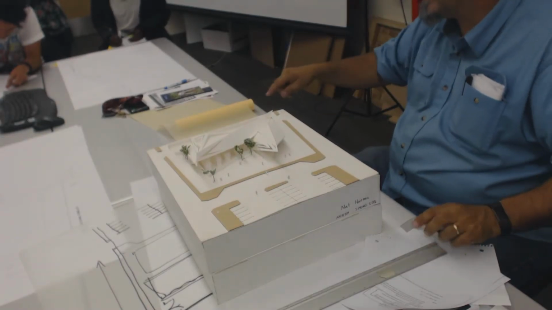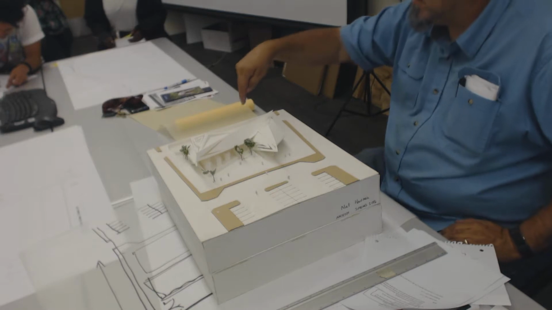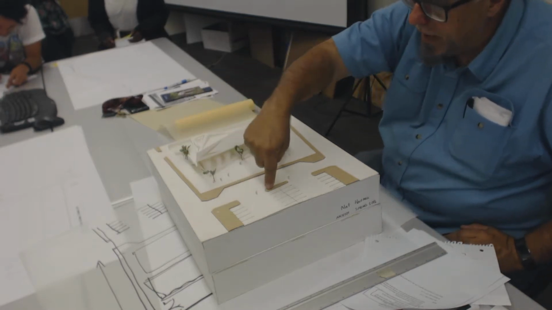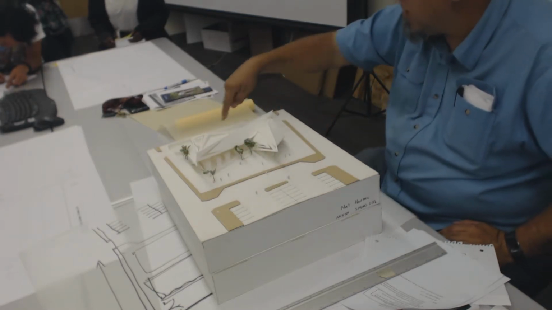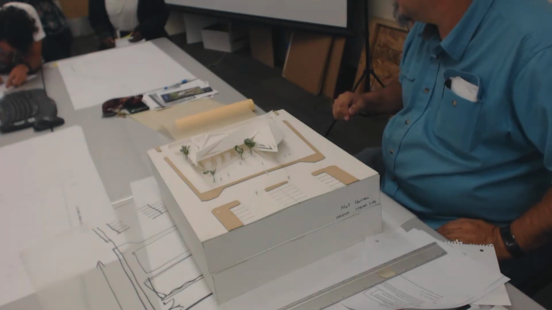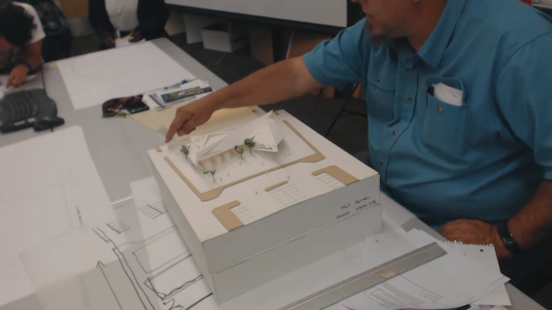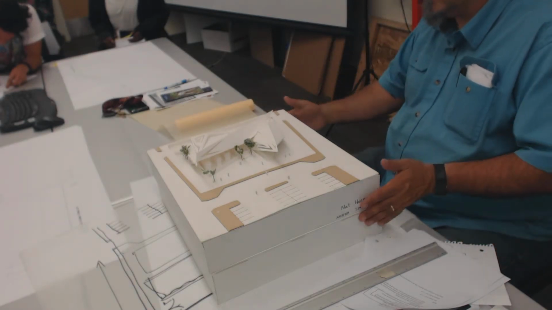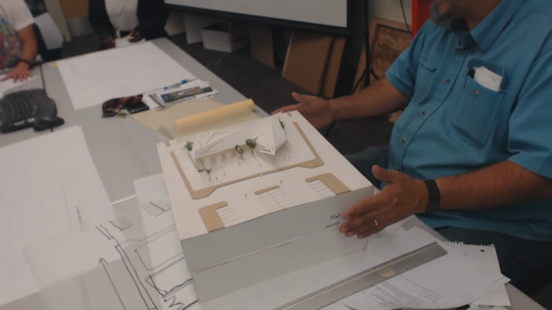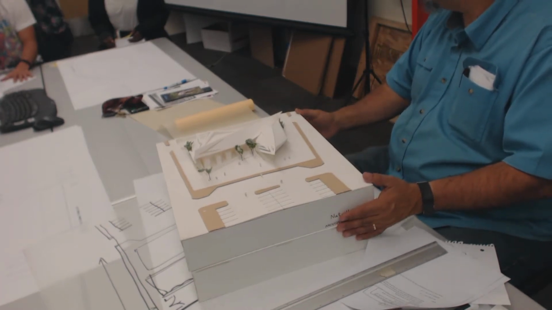Bring to class some cardboard so that you can make the sidewalks. Okay? You can also make your wall out of it. So essentially you guys are going to be building this site model. Okay?